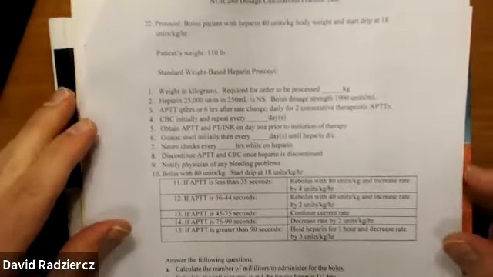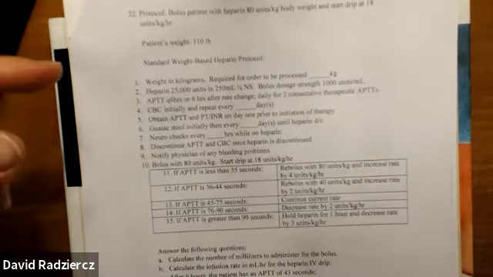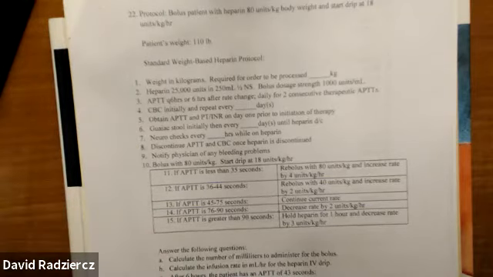So if you remember this from last semester, you probably remember that everything that's listed here from steps 1 all the way down to 15, that's all part of the protocol. So if you do a Google search for heparin protocol, you're going to see this listed. That's exactly what I did. I just did a copy paste and I got everything on there.